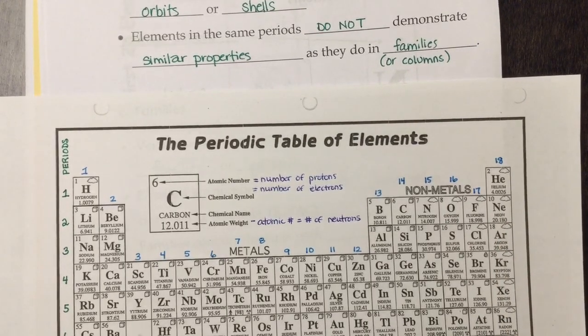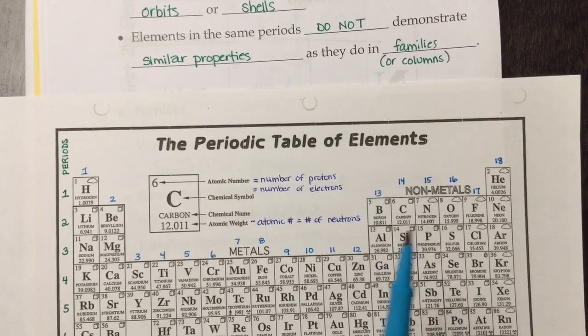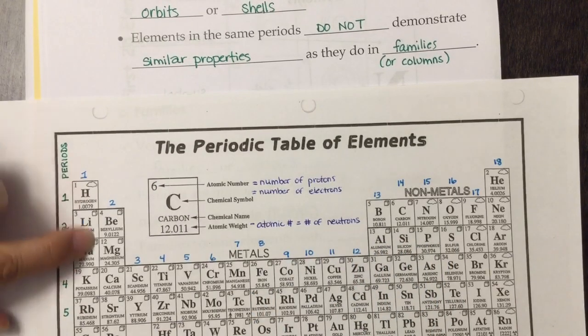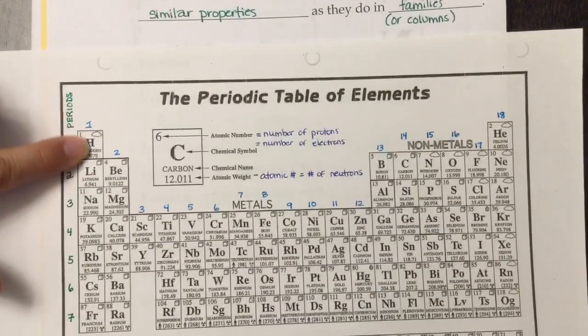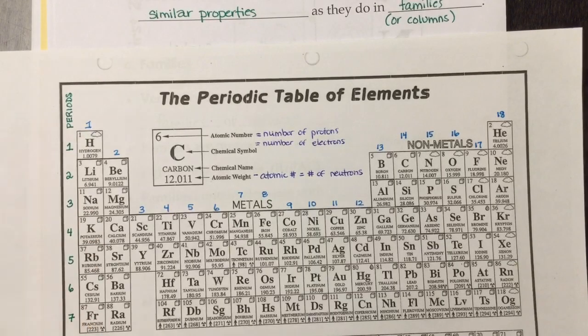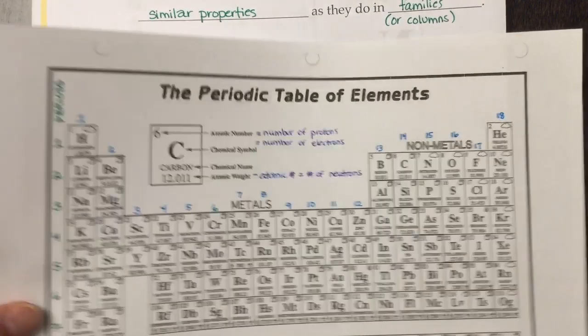Those are the number of families on the periodic table. And everything in the same family or group has very similar properties. Just like you and your own family, you have very similar properties to your parents and siblings and aunts and uncles, etc.